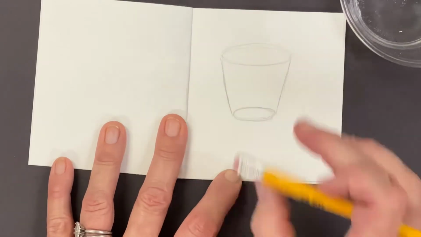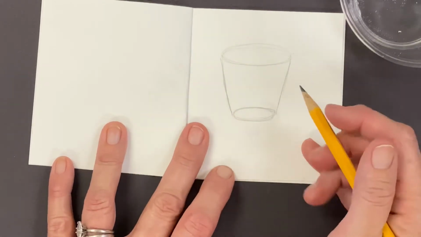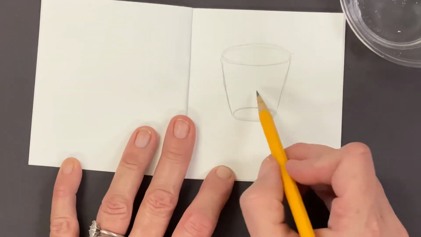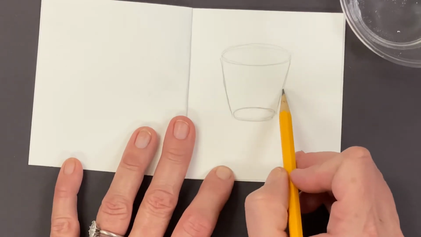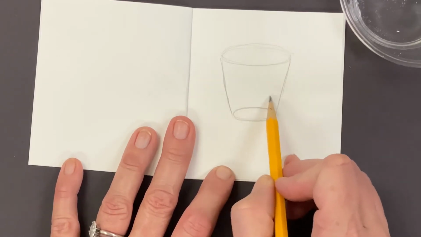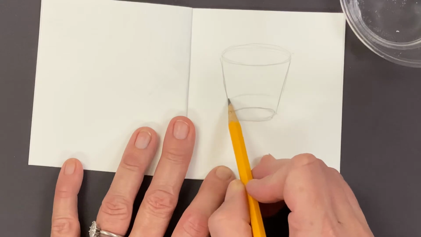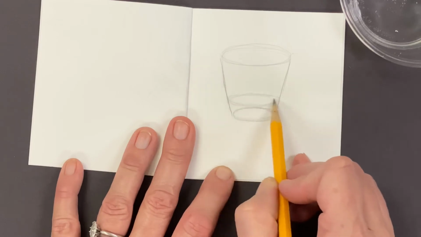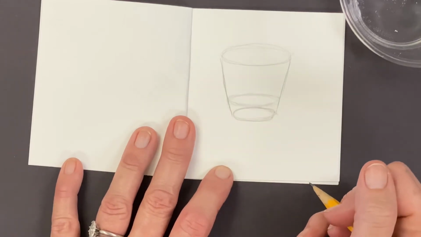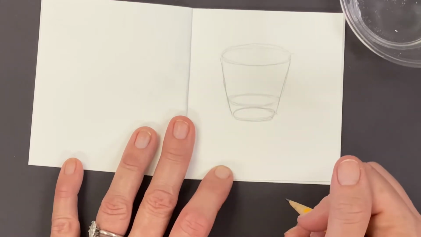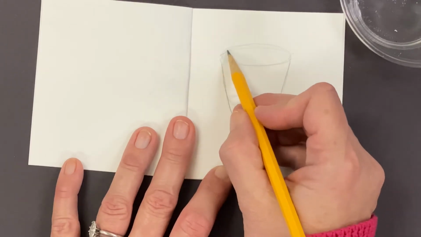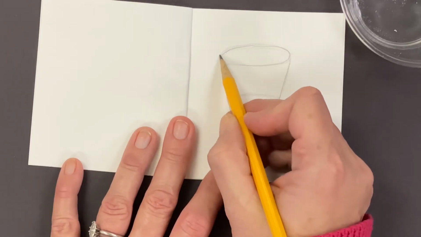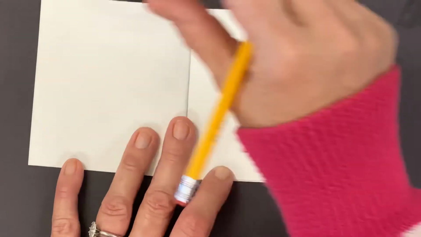Sketchy lines are good in a sketchbook. You can erase or add to. Now I also see the water line is also another ellipse, and it's kind of down low. This is where the water is hitting the top of my cup there. So here I have my form pretty much drawn in, and I just want to use my imagination now.